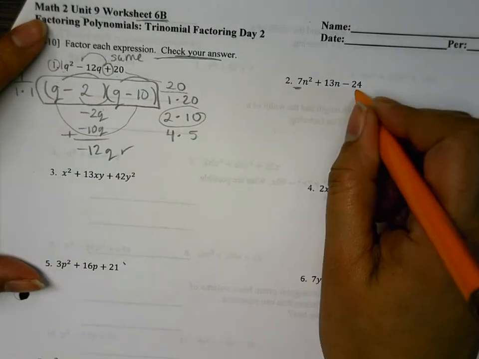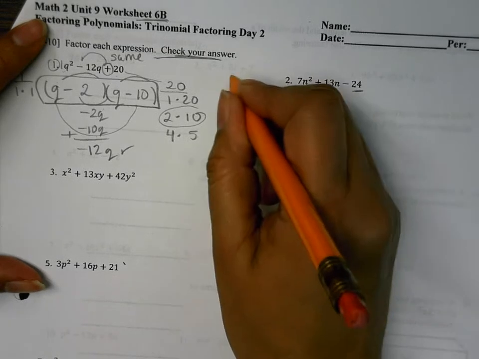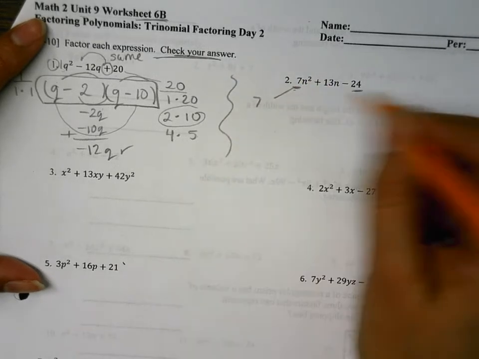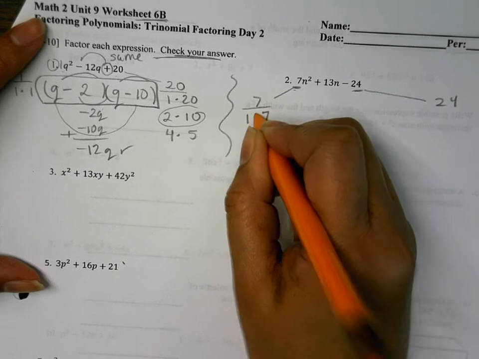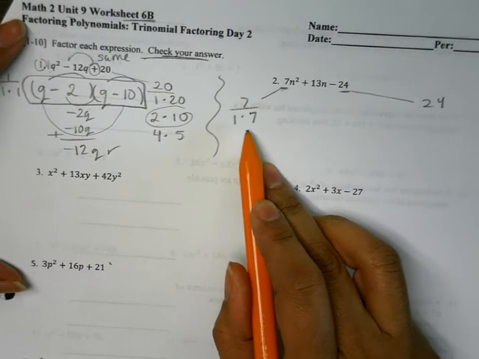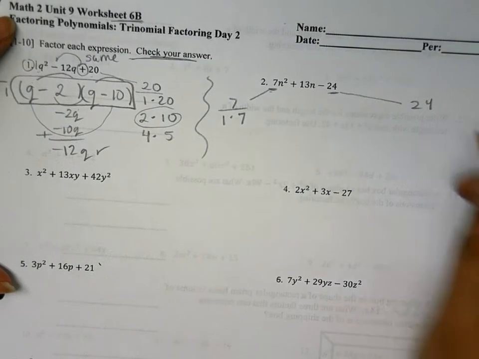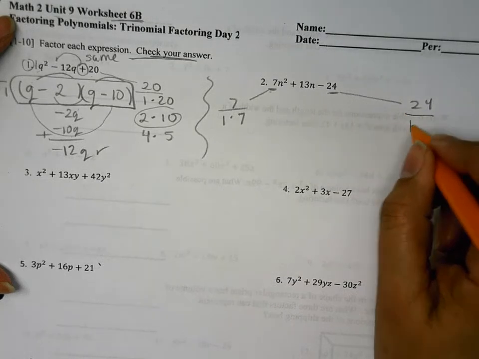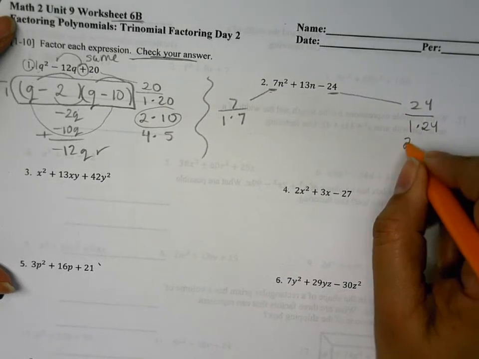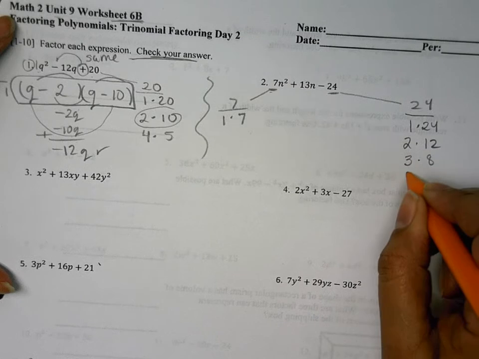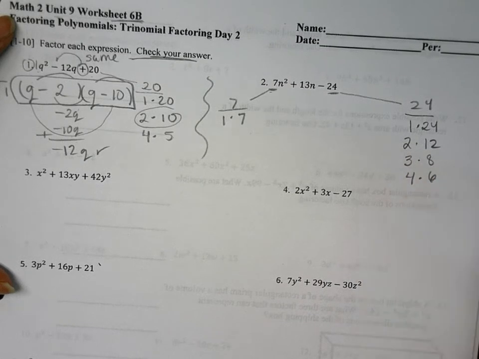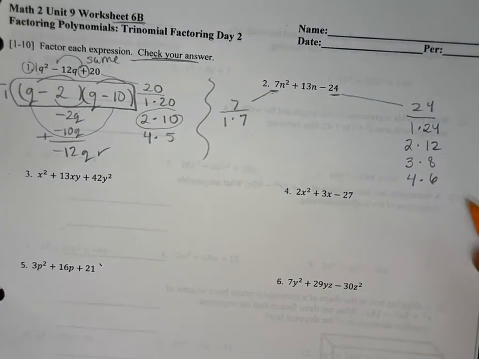Number 2. Factors of 7 and factors of 24. 1 and 7. Is this one where I can use the shortcut? Yes or no? No. What are my factors of 24? 1 and 24, 2 and 12, 3 and 8, and 4 and 6. 5 doesn't work. 6 does, but we'd end up generating the same list.